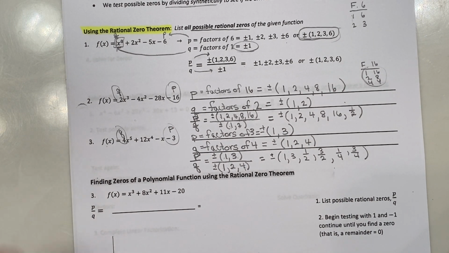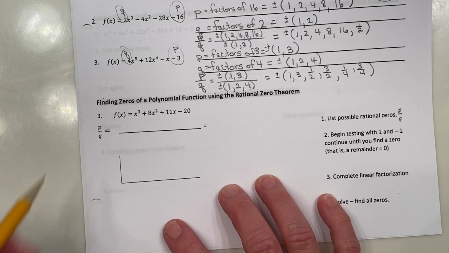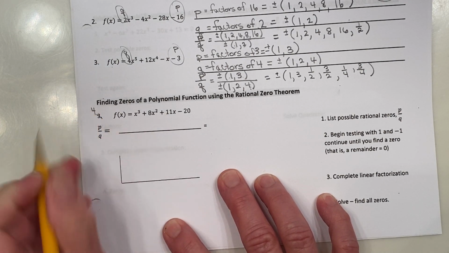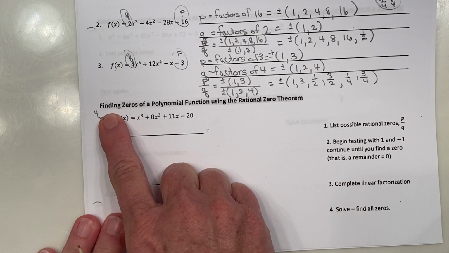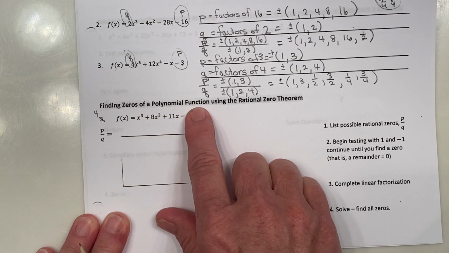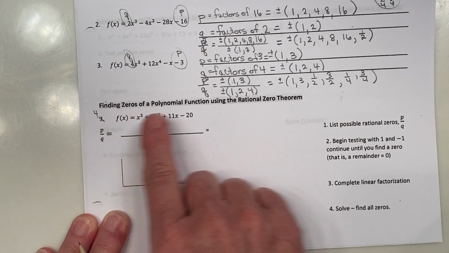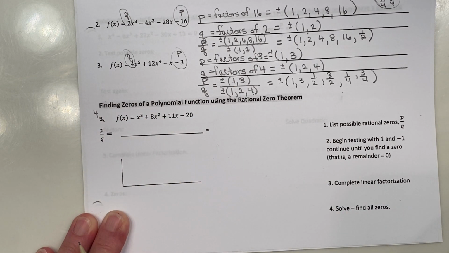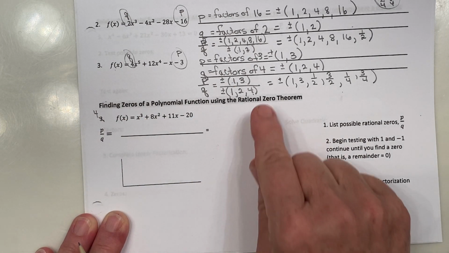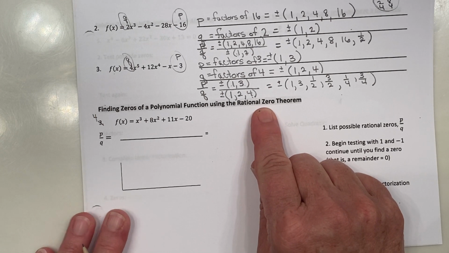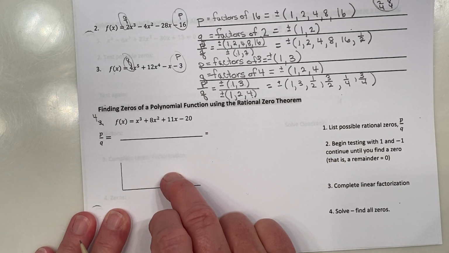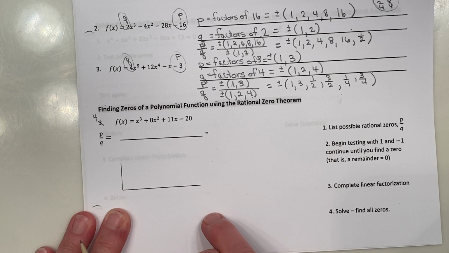All right, so what are we doing with this list once we generate it? Well, let's look at example 3. Actually, I think it must be 4. All right, now find zeros of a polynomial function using the rational zero theorem. So when I read rational zero theorem, I want my brain to kind of real quickly connect, oh, that's that P over Q list. Okay, and then after I generate it, I've got to do some synthetic division looking for a remainder of 0. And then we continue from there.